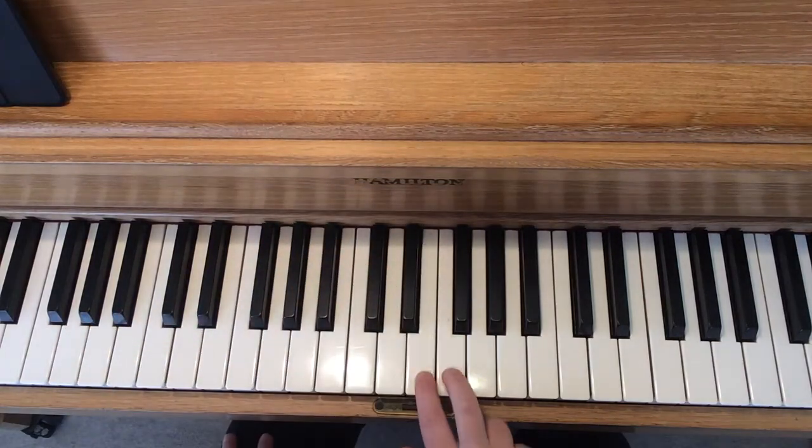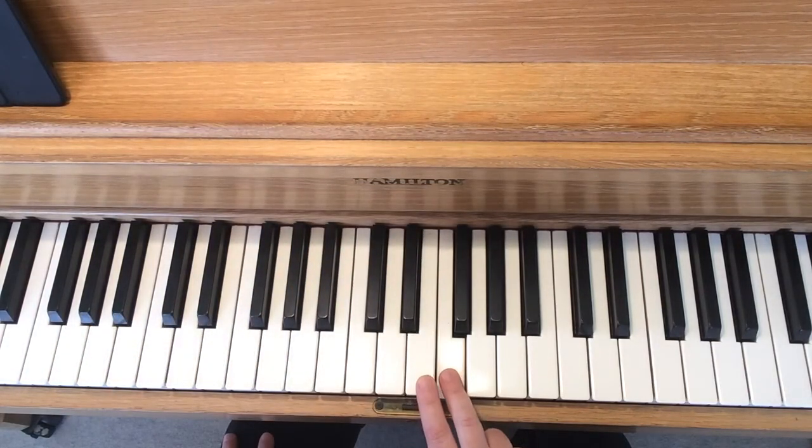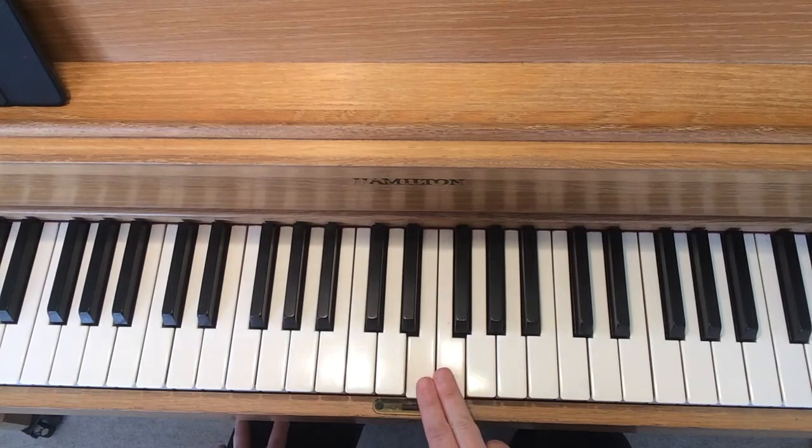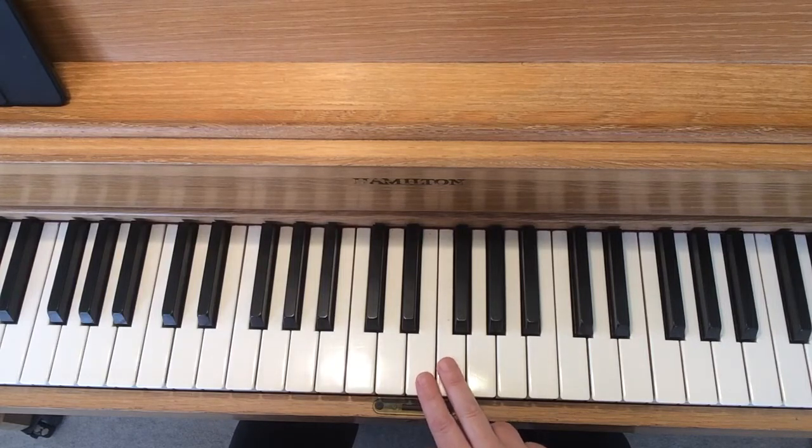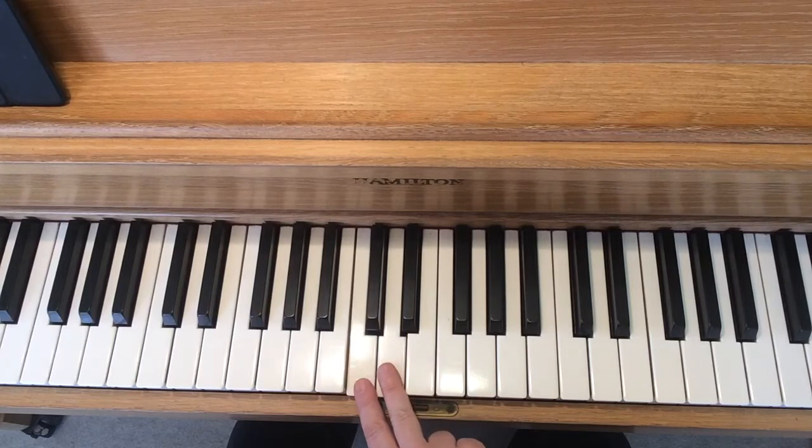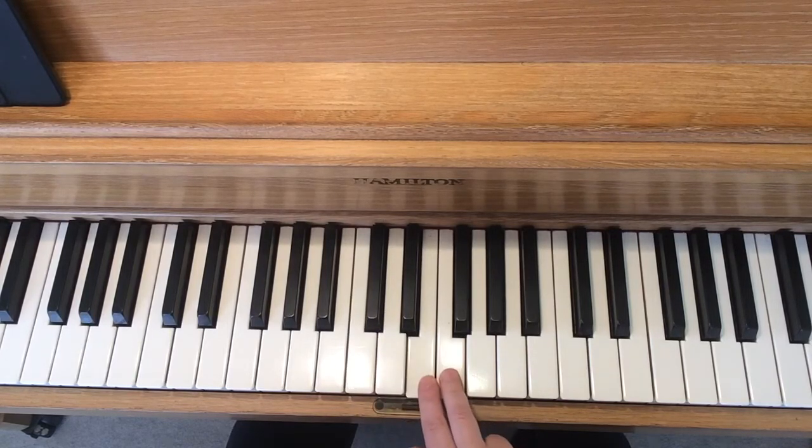So we just learned something here. Mi to fa is a half step, and it's always a half step. Mi to fa is always a half step. That's what makes a major scale sound like a major scale. All right, so far we had whole step, and half step. Now I'm going to move up.